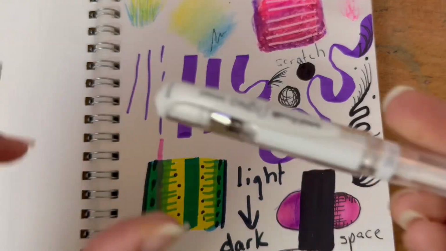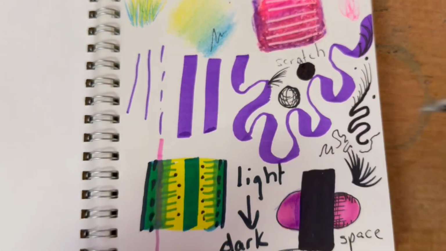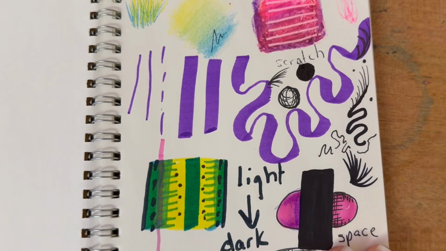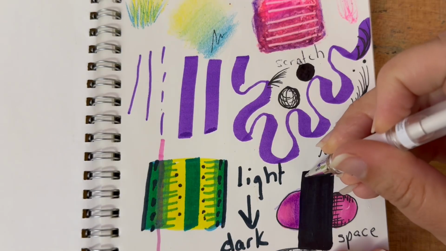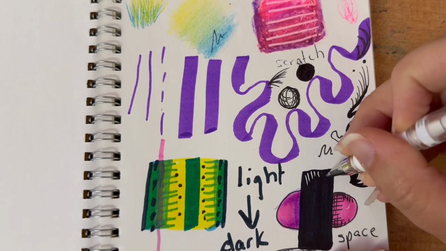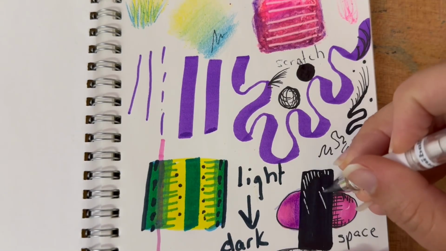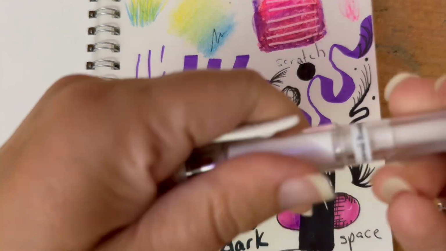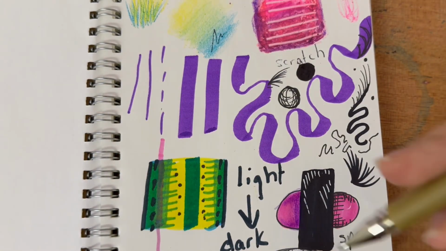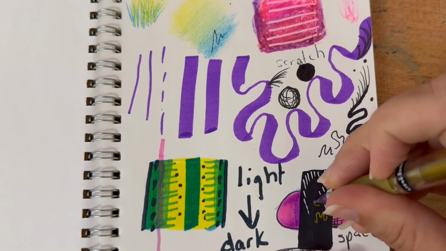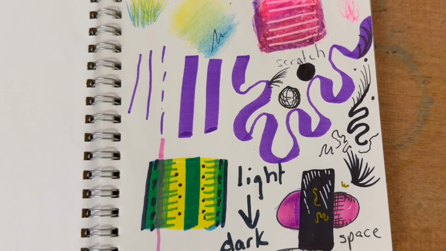I do have one exception to the light to dark rule. We do have some gel pens. Test them out, get that ink flowing first. They're really great for having opaque white highlights over dark colors. You may also have some gold or silver or colored gel pens as well.